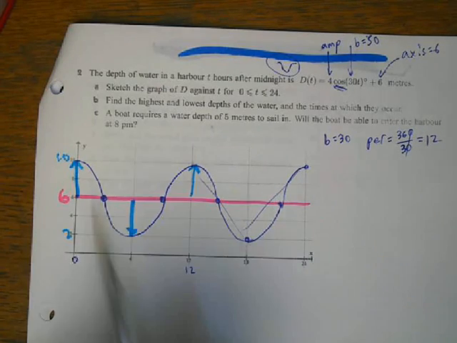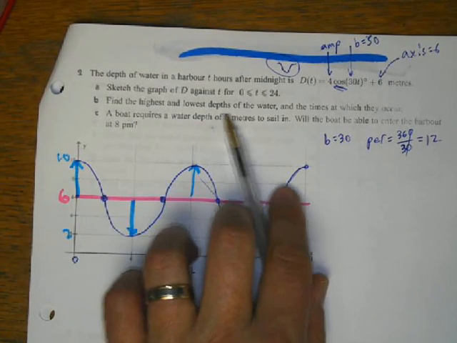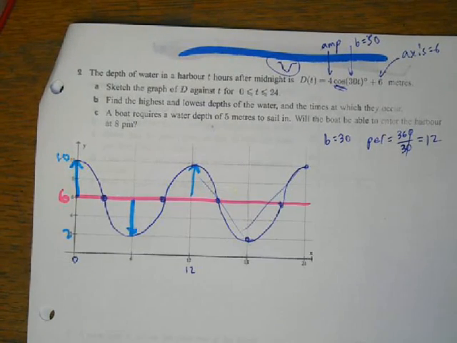All right. Find the highest and lowest depths of the water and the times at which they occur. Okay.